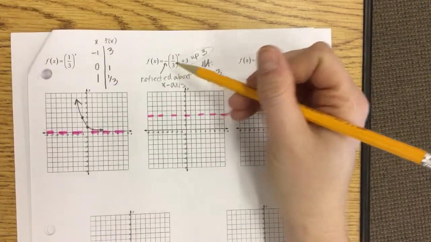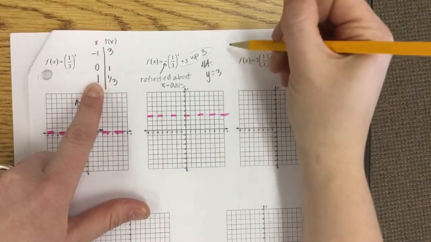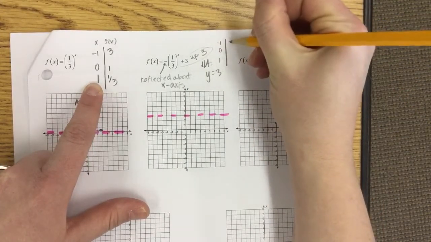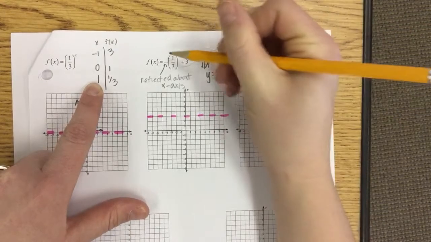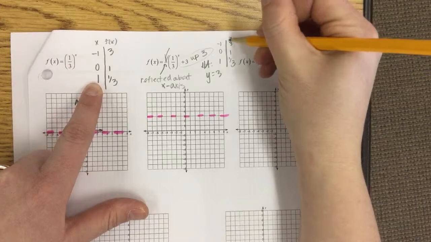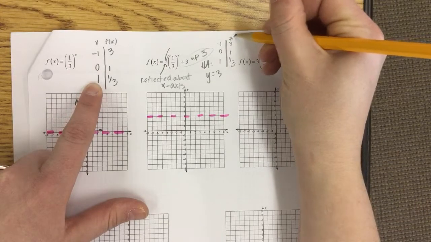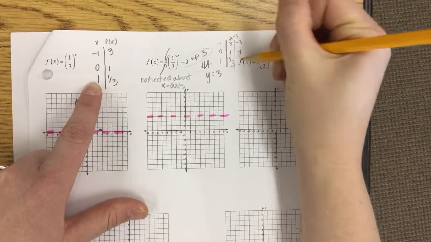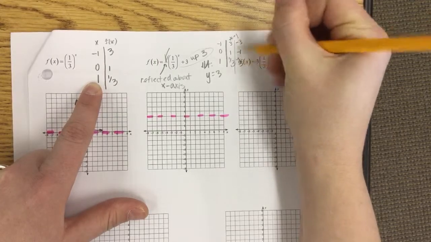Now my parent function remains the same. So if I have -1, 0, and 1, the only thing that's happening now is that I need to multiply all of my y coordinates by that -1. So they become -3, -1, and -1/3.